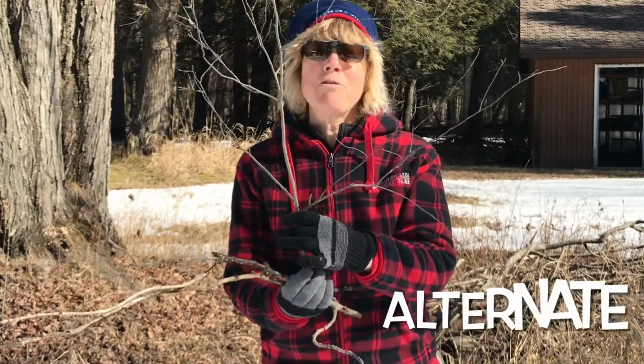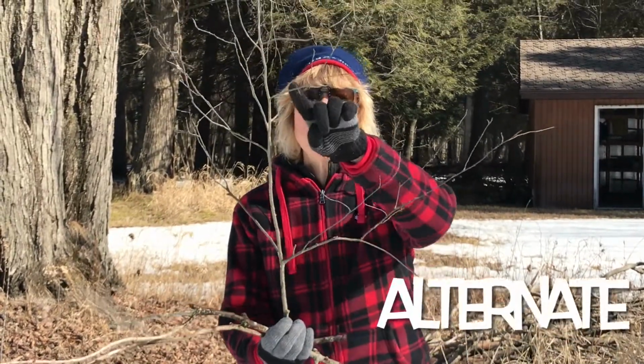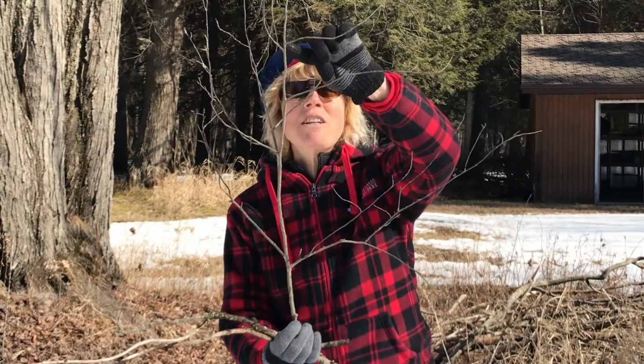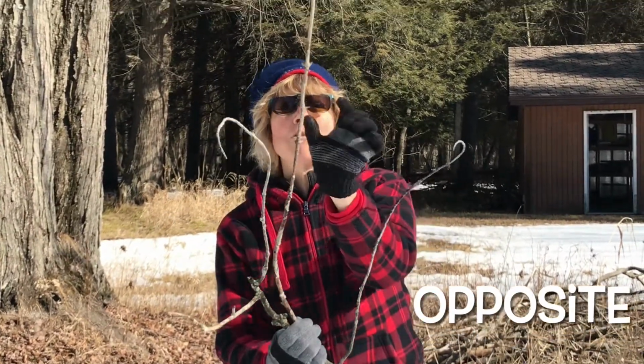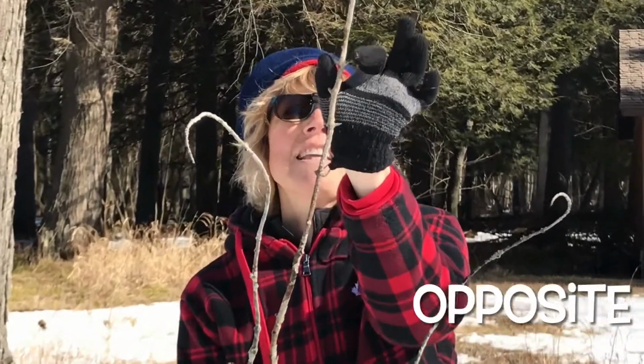This is a tree branch that would have alternate branches. You can see how the branches come out not across from each other, they alternate above and below each other. But these are from a maple tree, and even though they're just little nodules, you can see they come out exactly opposite of each other. So that's a way for you to be able to identify that that's a maple tree with opposite branching.